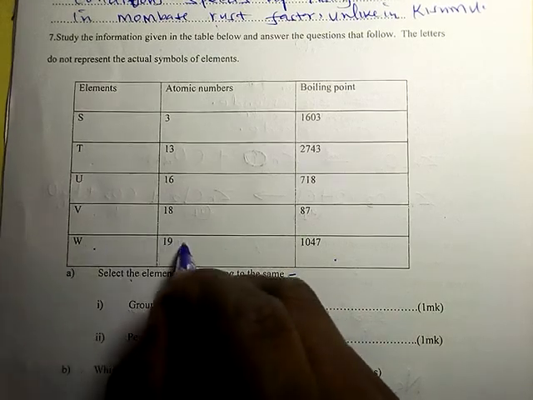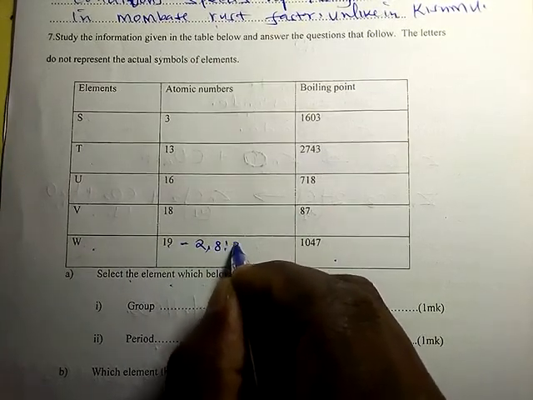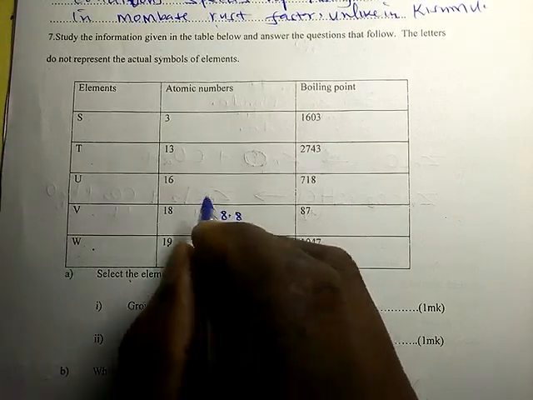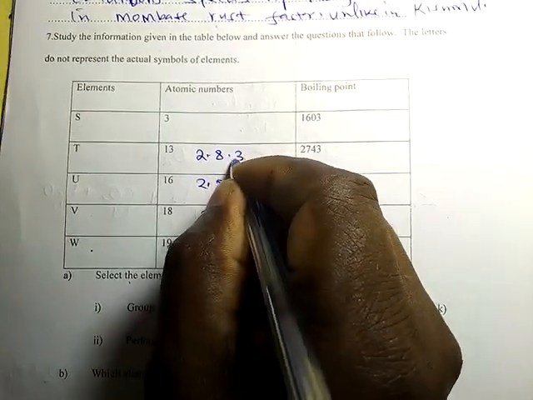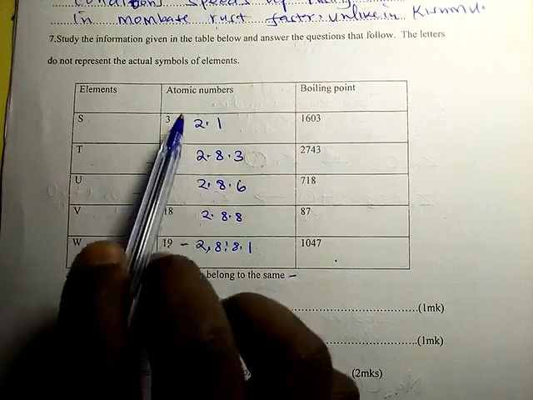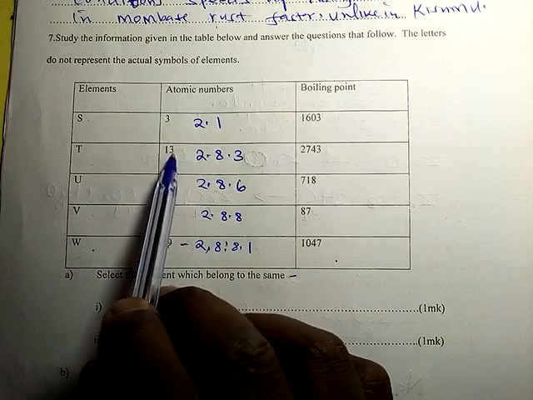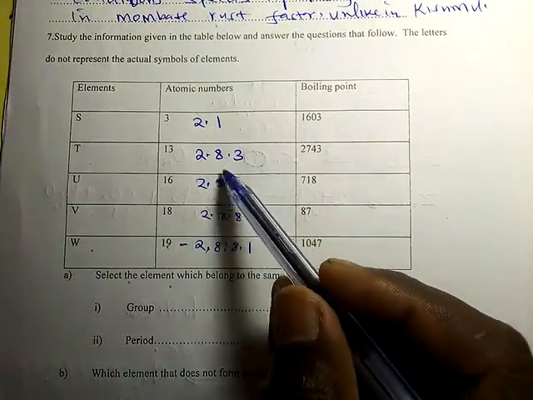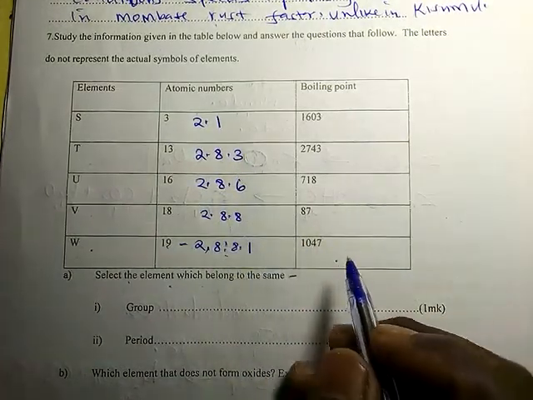So 19W is 2, 8, 8, 1. This one is 2, 8, 8. This one is 2, 8, 6, then 2, 8, 3, and 2, 1. So the first energy level is always 2. The maximum electrons in the second energy level is 8. So you should know those things.